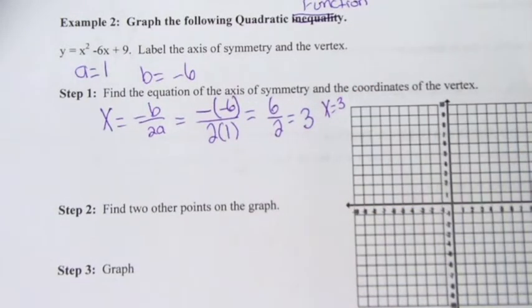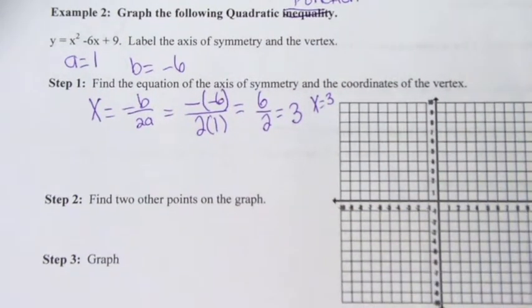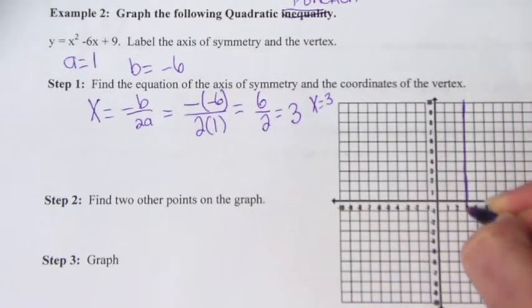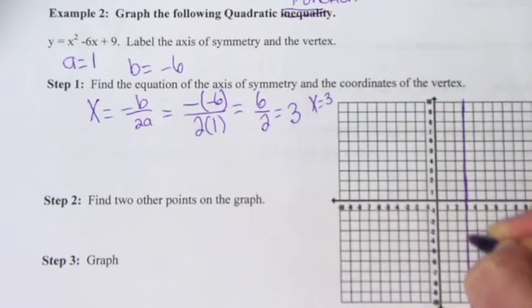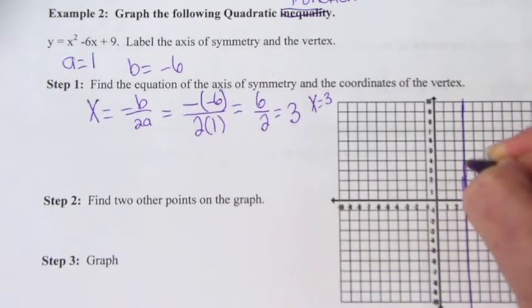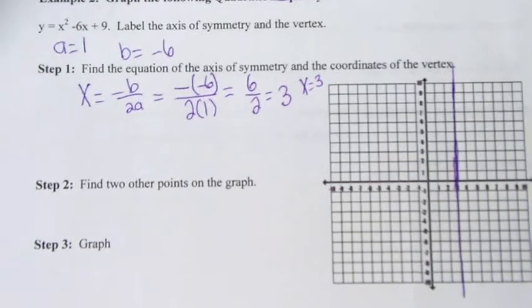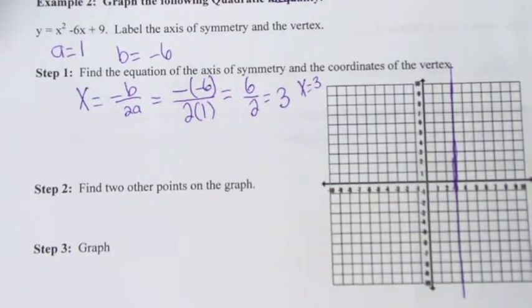So now what we're going to do is find x equals 3 and draw a vertical line. So there's my axis of symmetry. That is going to be the center of my parabola.